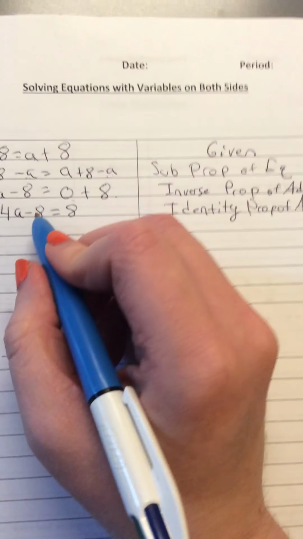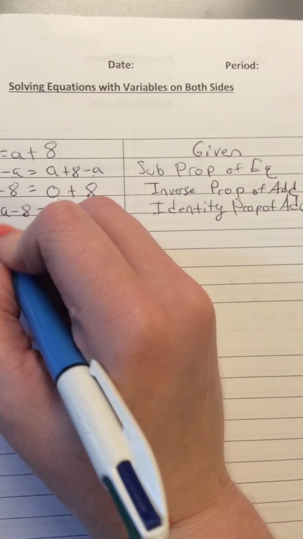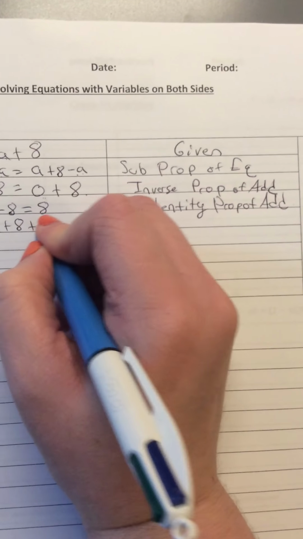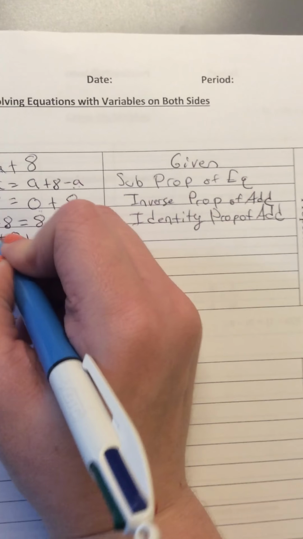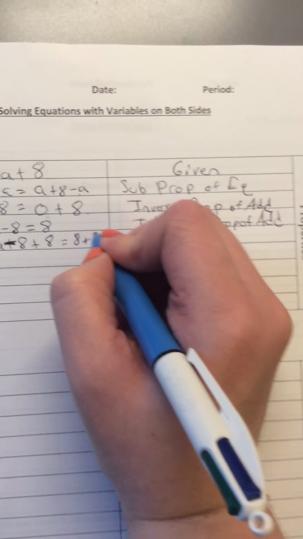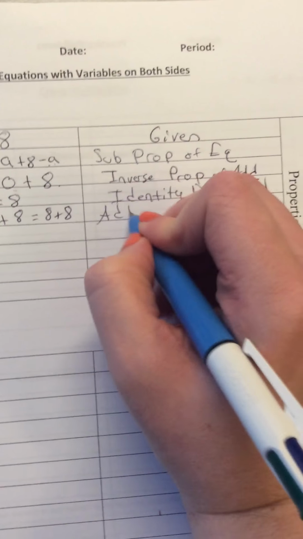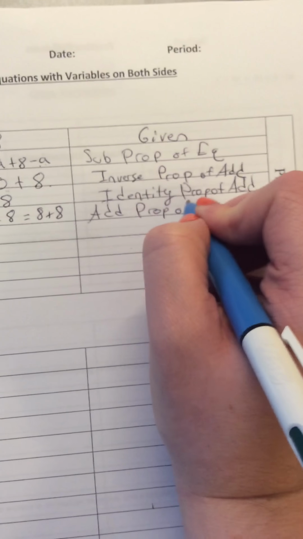Now I'm going to add 8 to both sides to start getting a by itself. Okay, so I can do that because of the addition property of equality.